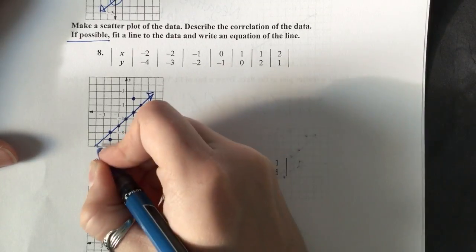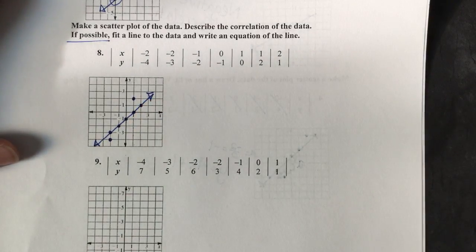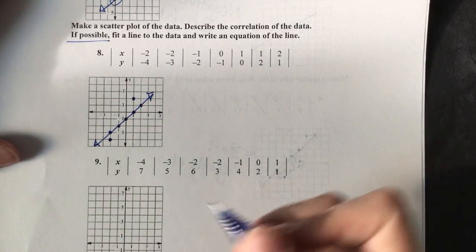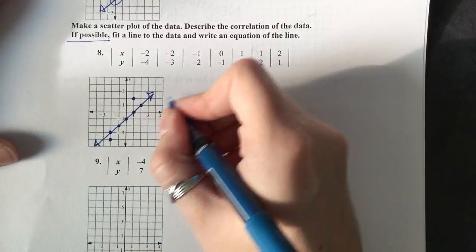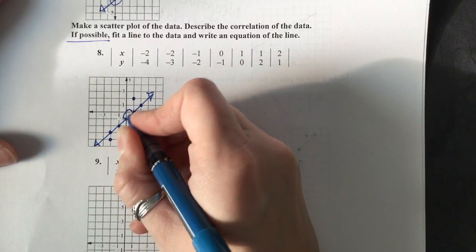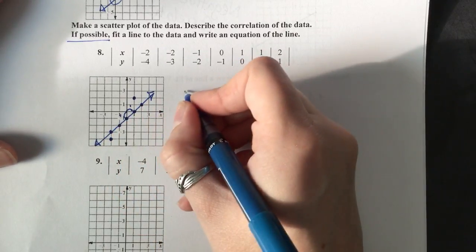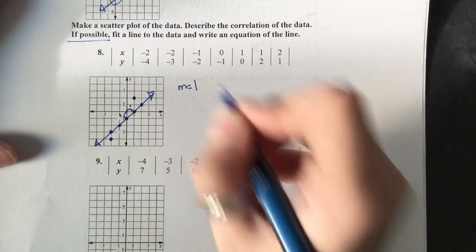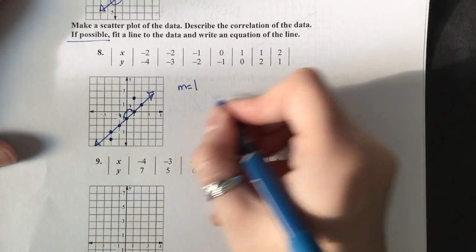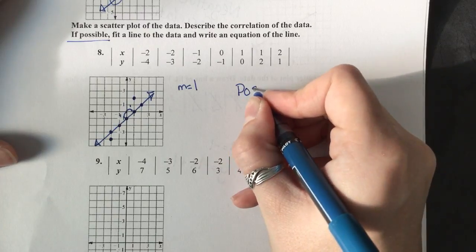Wow, look at that. One on top, one on bottom. It's nice and balanced. Is my slope positive or negative? Well, it's up 1, forward 1, 1 over 1, which is 1. So m equals 1, which is positive, so it is a positive correlation.